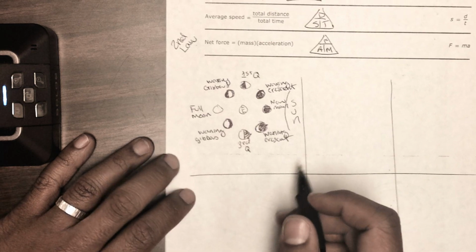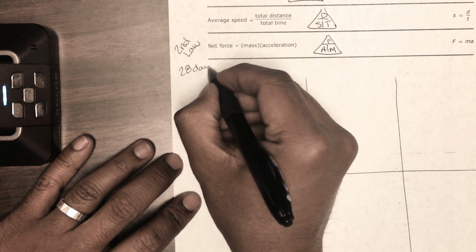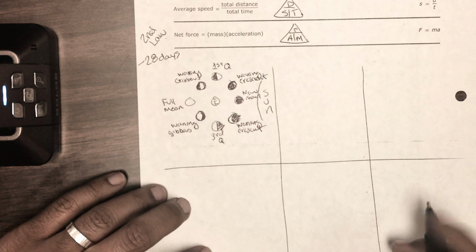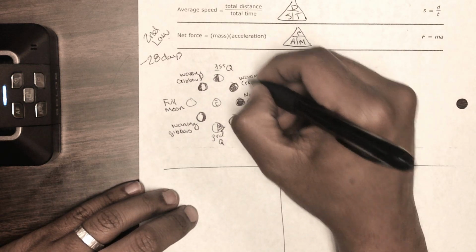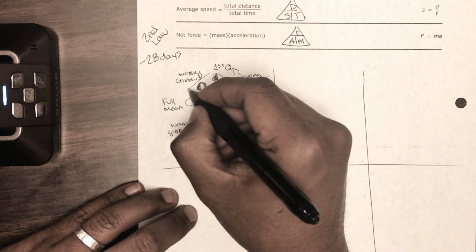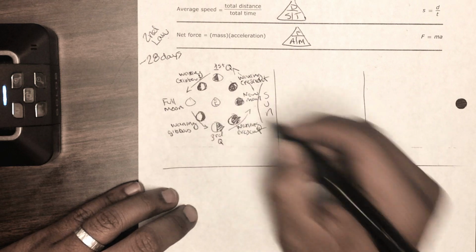I do want to make a note that this takes about 28 days, around a month. And I should probably draw an arrow. Right, the arrow's going this way. Something like that.